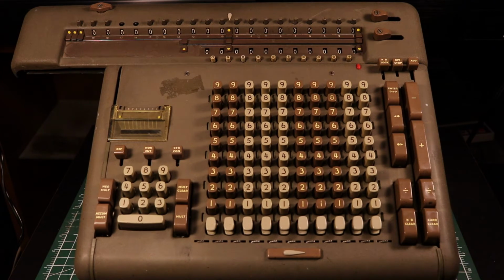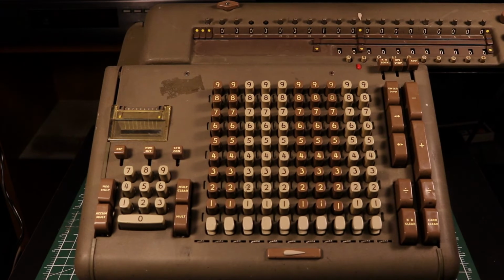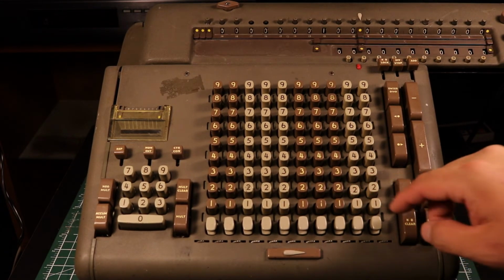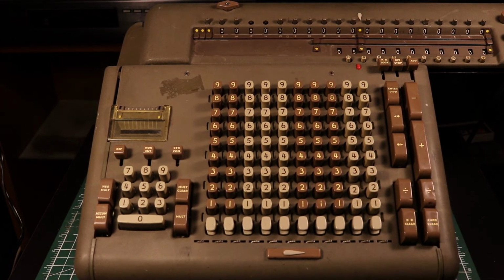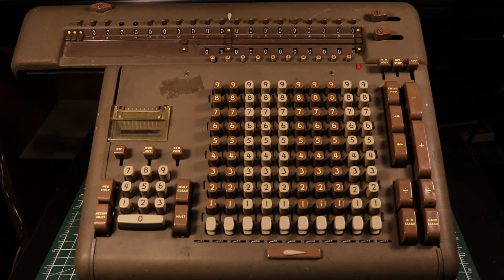Next, we'll divide 100 by 20. You can see that even though the result is a 5, the machine continued to work until it ran out of digits in the register.